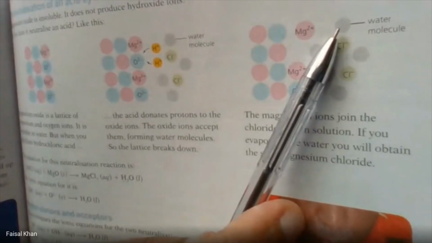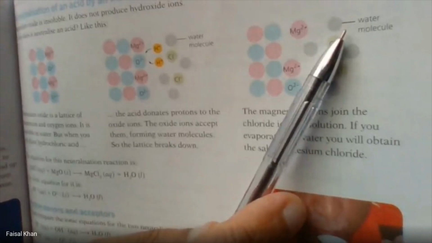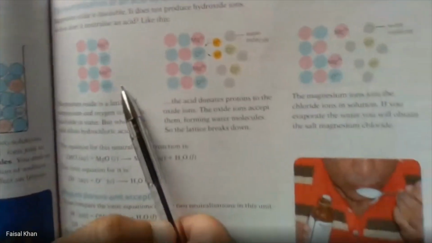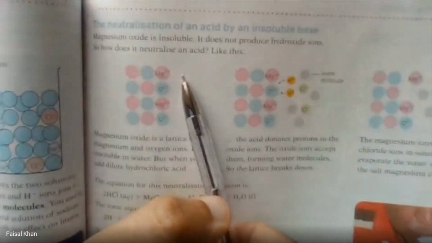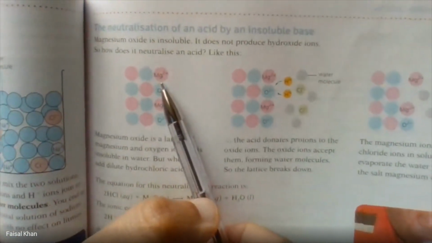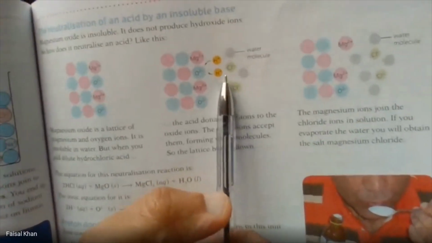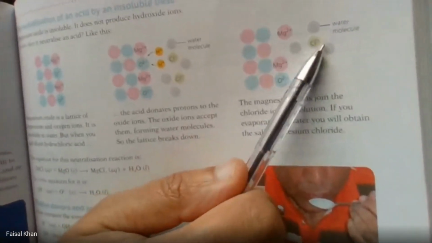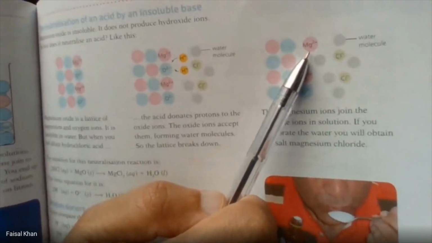The water molecule doesn't have any charge. That's why there's no overall charge on this. And what's just watching it from the outside, the bystanders, the spectator ions, Mg2+, which used to be hanging out with O2-, and the Cl-, which was actually in the hydrochloric acid. They just hang out together. And for every Cl- and Cl-, you have one Mg2+ that hangs out.